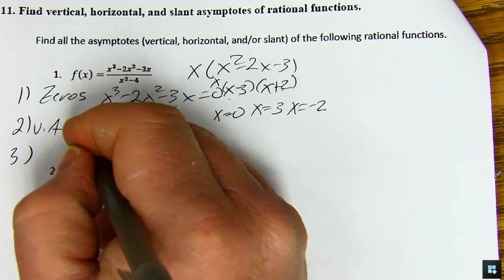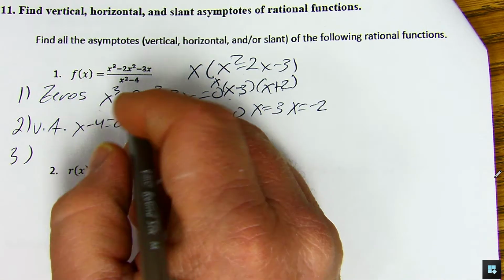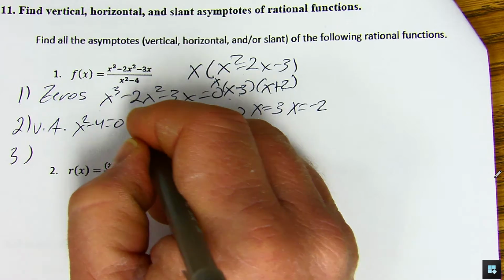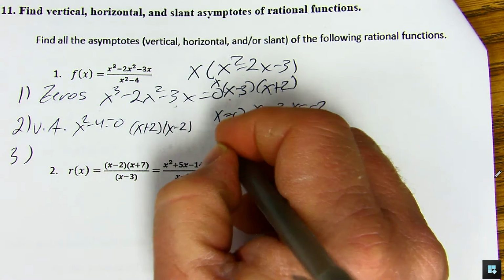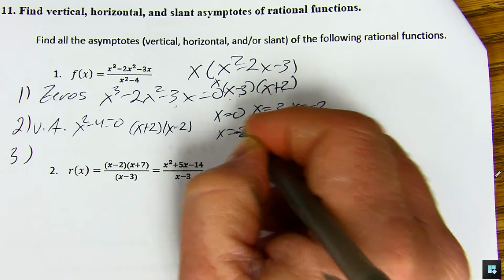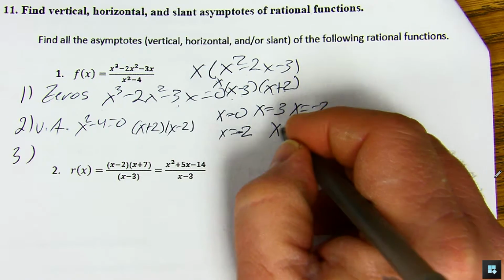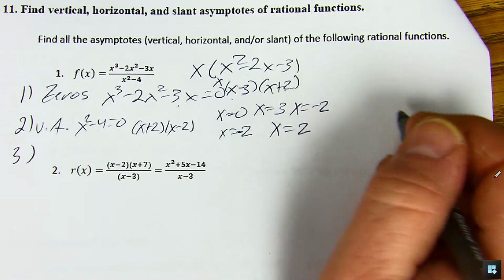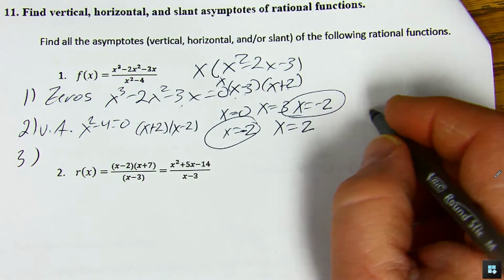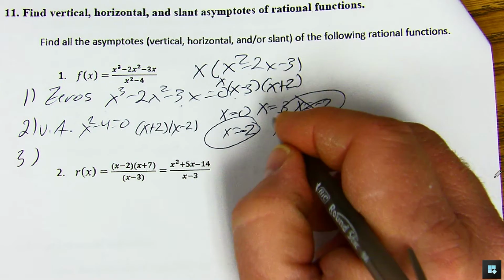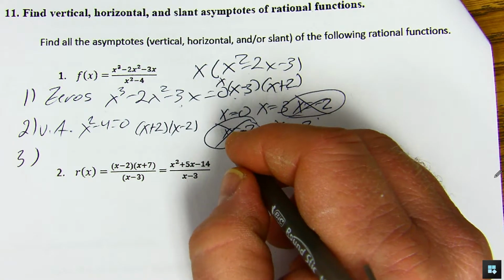Vertical asymptotes. I have x squared minus 4 equals 0, which is x plus 2, x minus 2. So I get x equals negative 2, a vertical asymptote, and x equals 2, a vertical asymptote. But wait a minute. Oh dear. I have a 0 and a vertical asymptote that are the same. That means they're no longer a vertical asymptote or a 0.